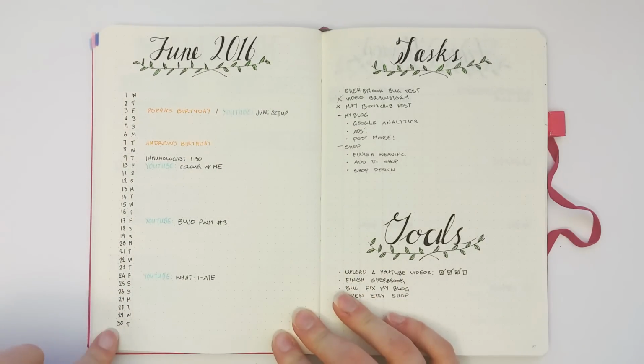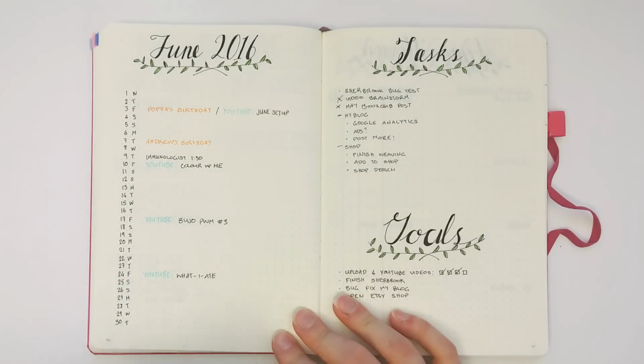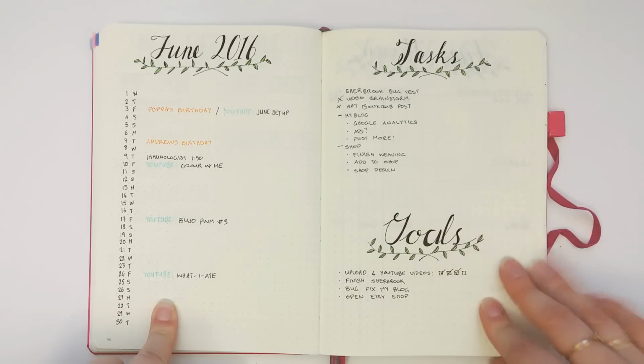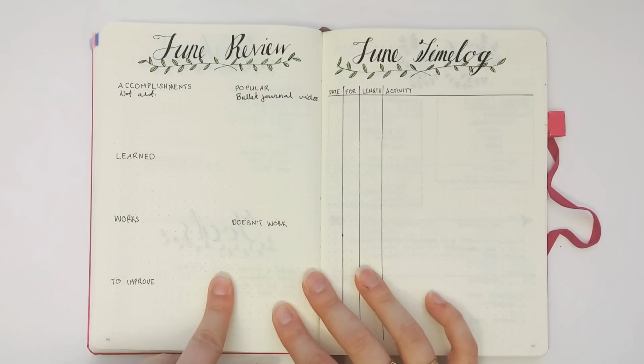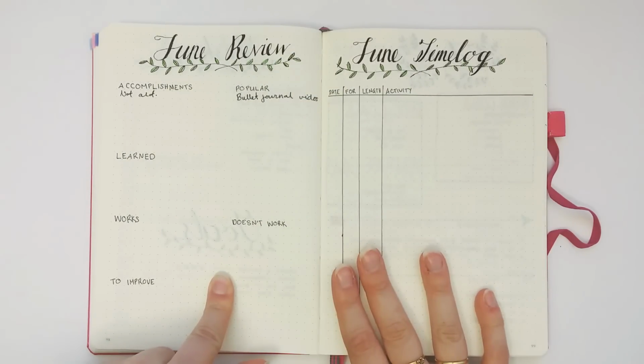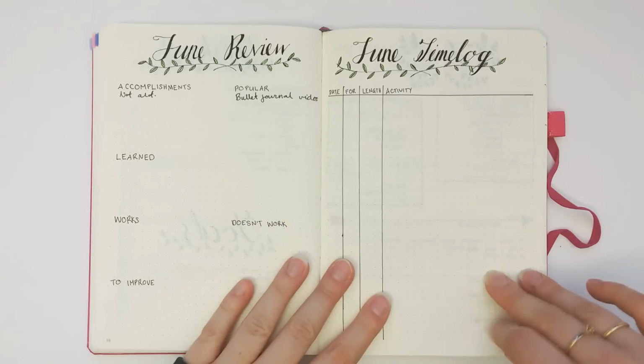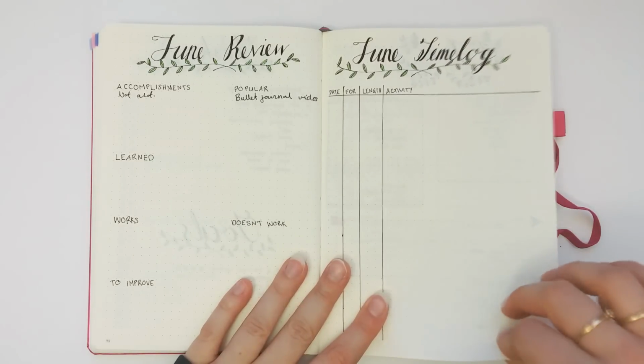I haven't crossed out the June days, but that's okay. So yeah, monthly log, tasks and goals. The June review, which I haven't really filled out at all, and the time log, which I didn't use at all either. So I haven't included a time log for this month.